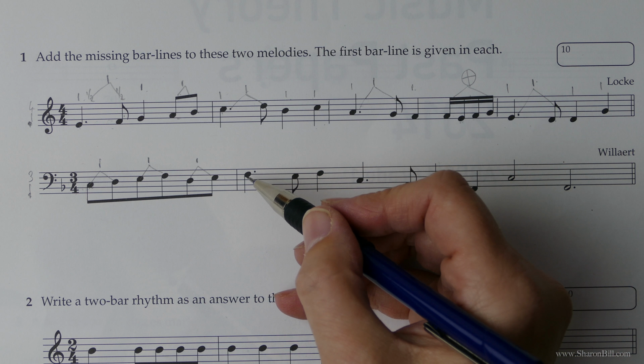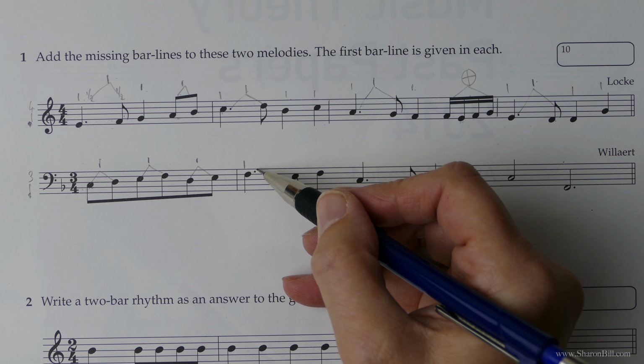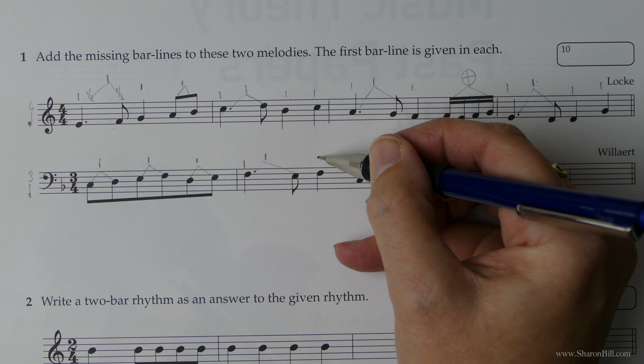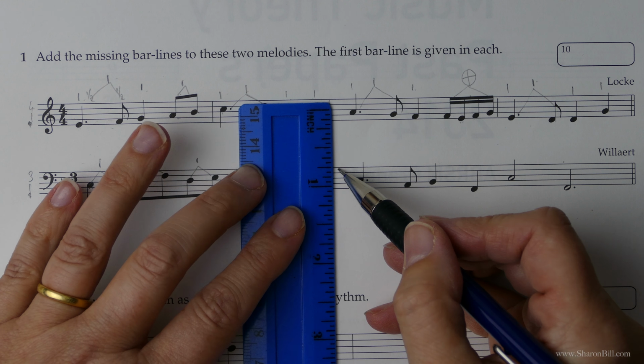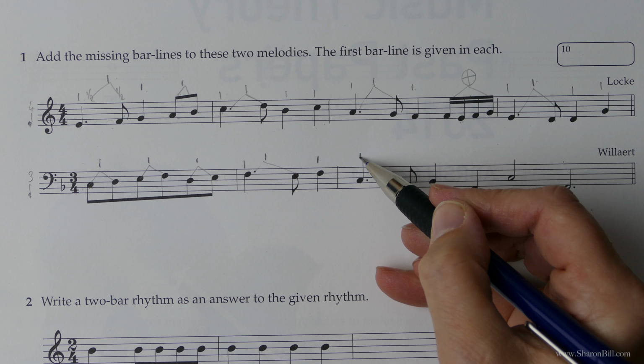So let's carry on. We've got a 1 beat here, the dot after it makes it half as long again, so 1 with a half and a half gives us another 1, and there's another 1. So 1, 2, 3, bar line.